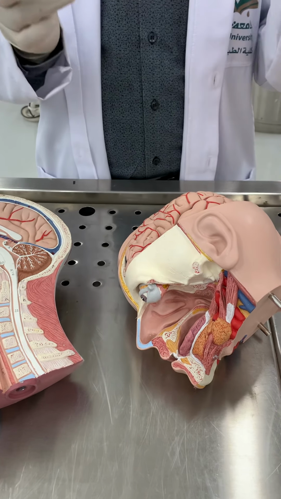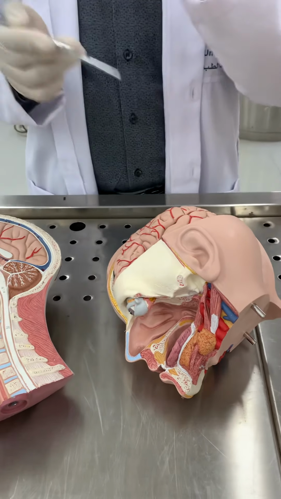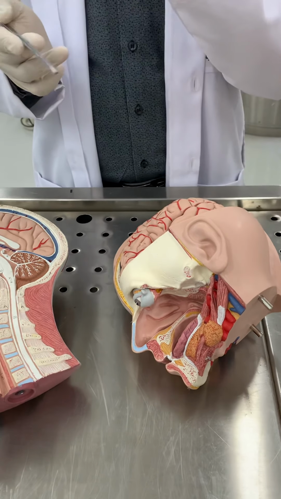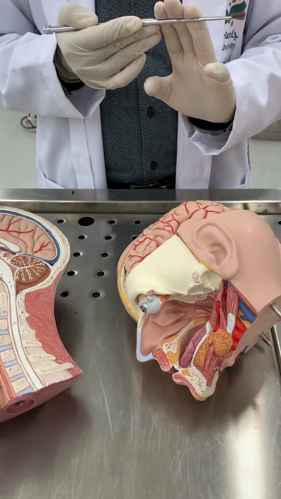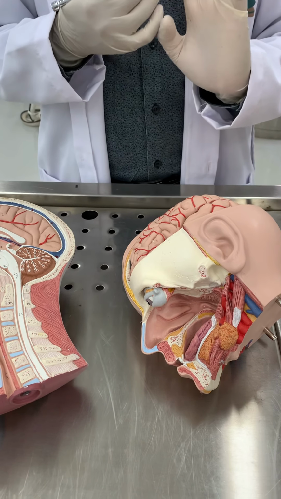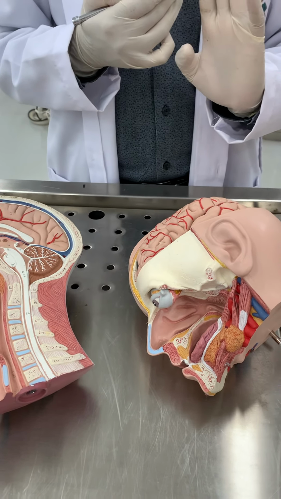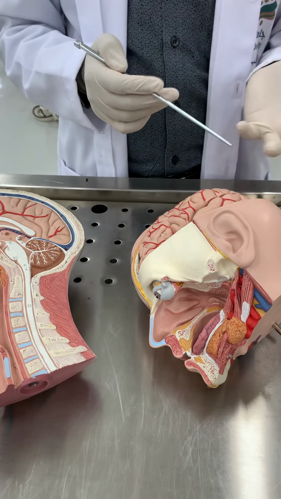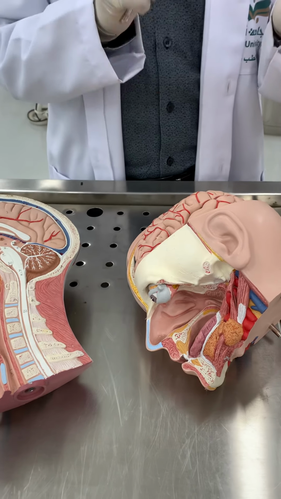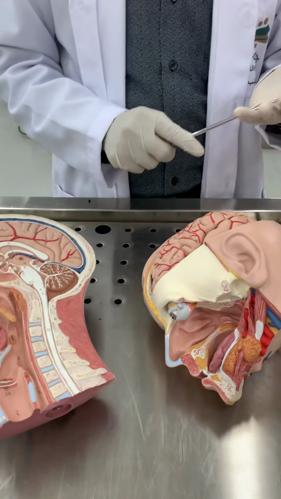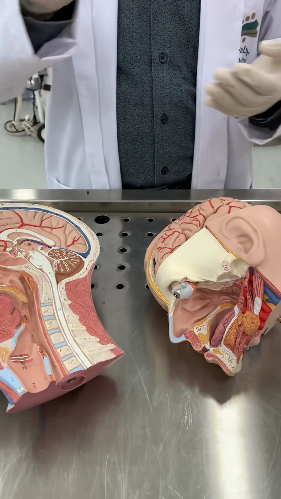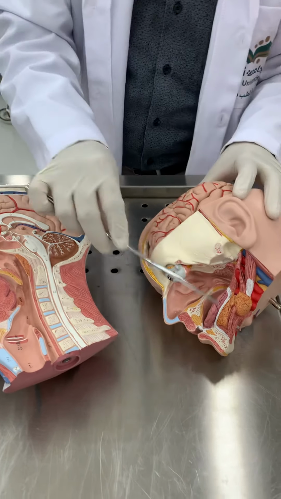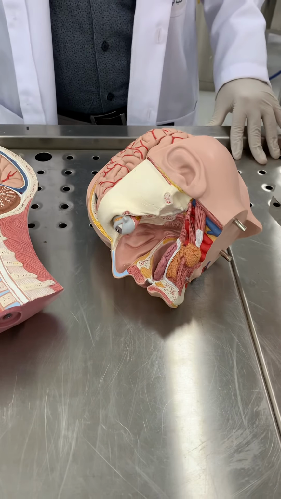That is trigeminal nerve, which branch? Facial nerve, which branch? Glossopharyngeal nerve. 9th cranial nerve is glossopharyngeal nerve. Glossopharyngeal nerve, where it is supplying, and vagus nerve, where it is supplying. So you should know all the nerve supply of the tongue. Very, very important.